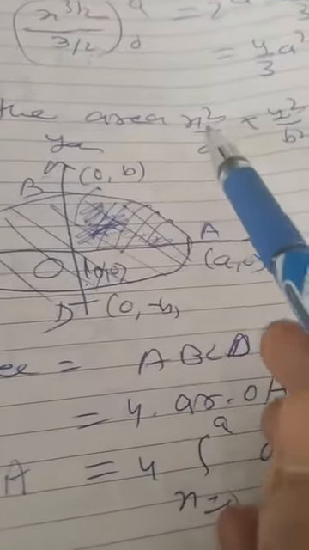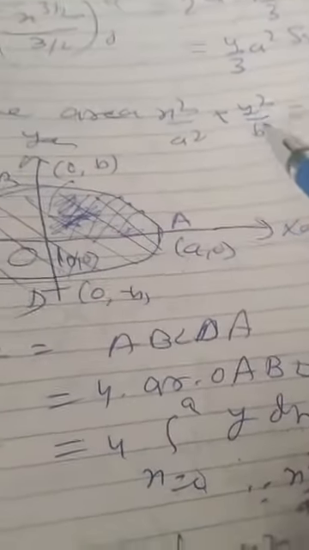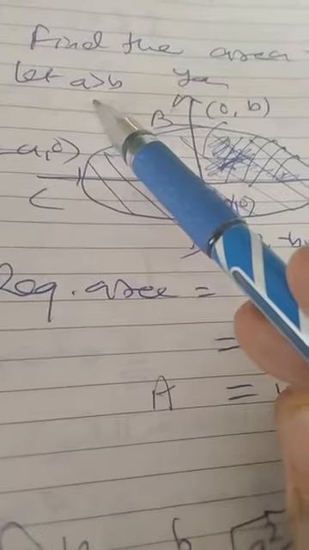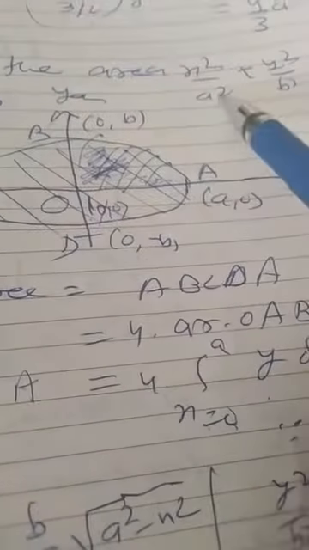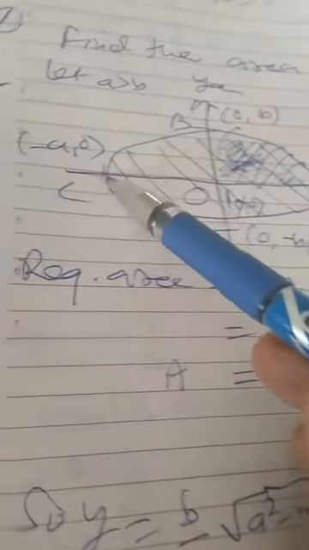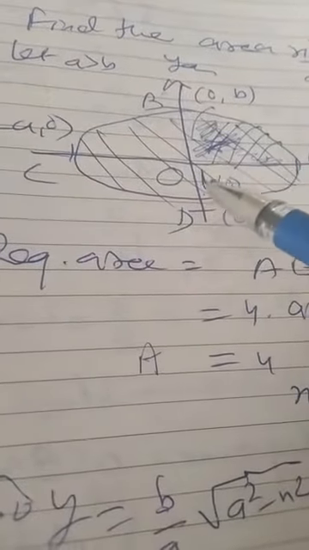Today we discuss the various questions of area under curve. First is: find the area of x square by a square plus y square by b square equals 1. We are assuming that a is greater than b. We know that is the equation of an ellipse. They have a major axis (a, 0) and (minus a, 0), and minor axis (0, b) and (0, minus b).